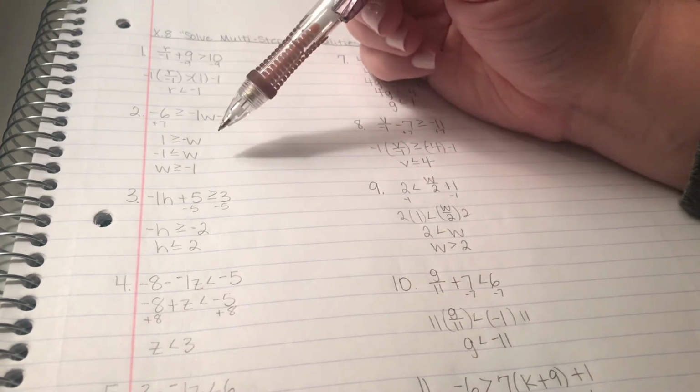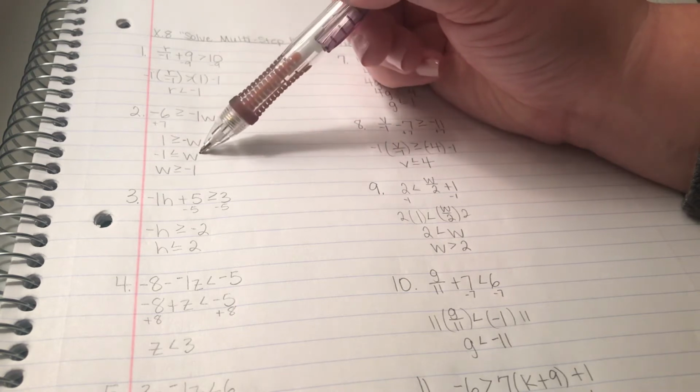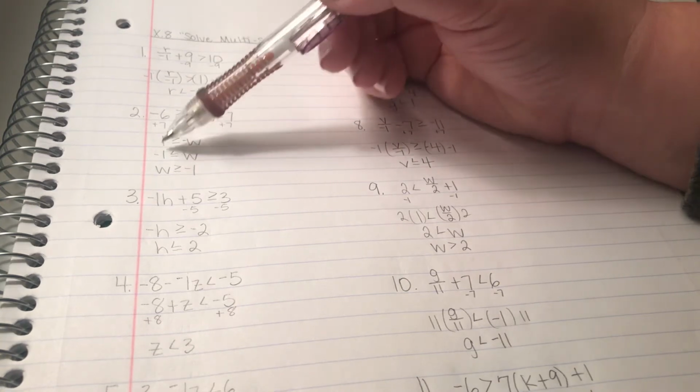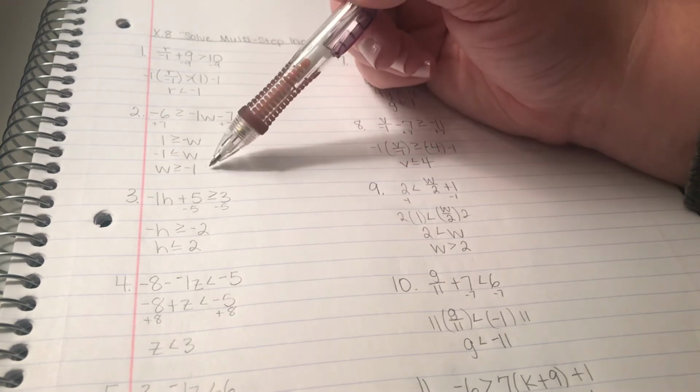Now to get our final answer, my trick for you has been to read it backwards. So w is greater than or equal to -1, and so I rewrote it here in the form that we usually see.